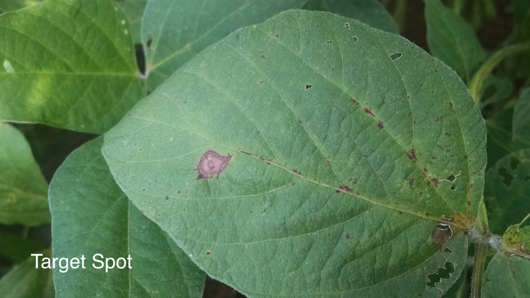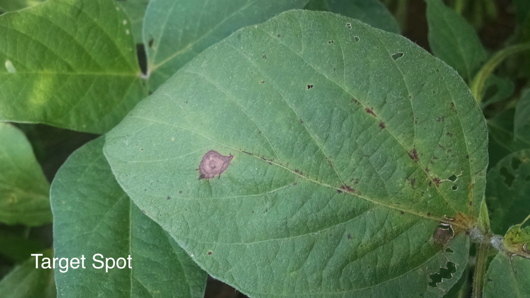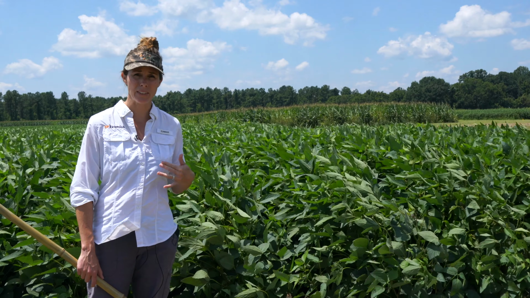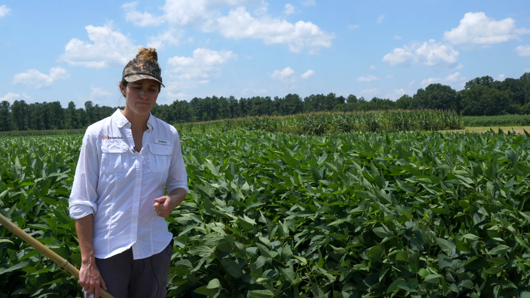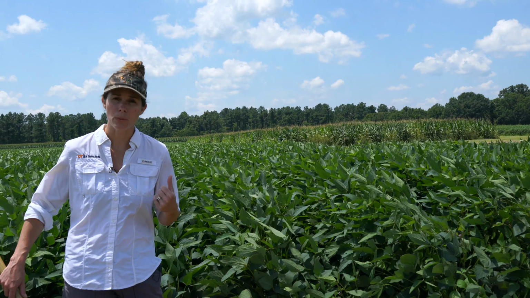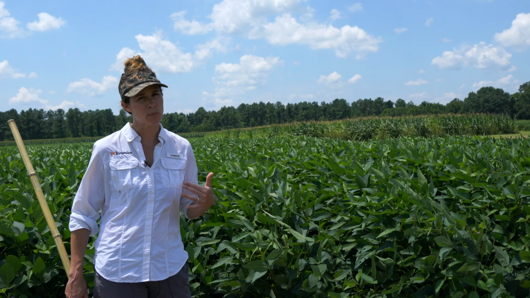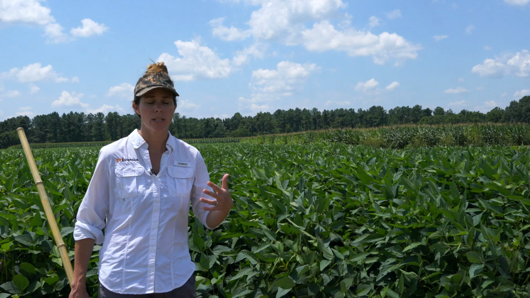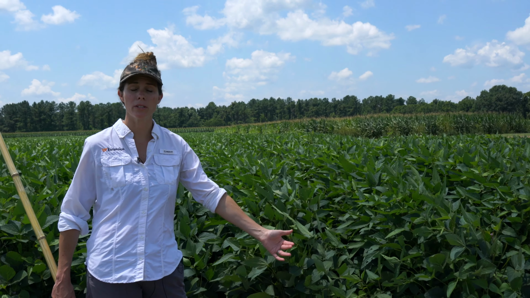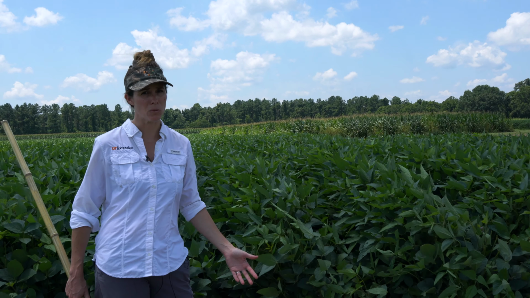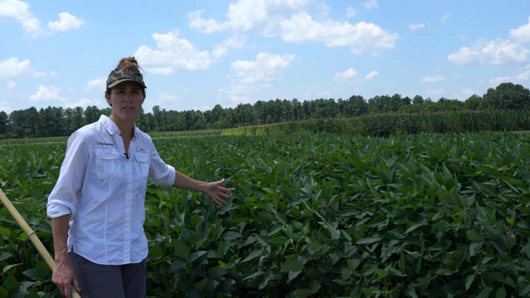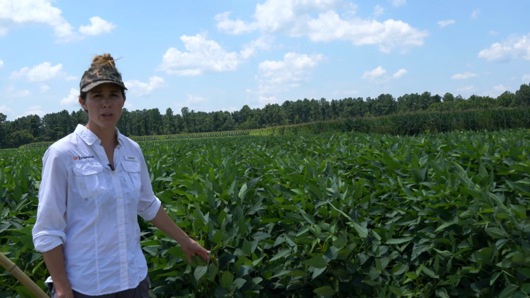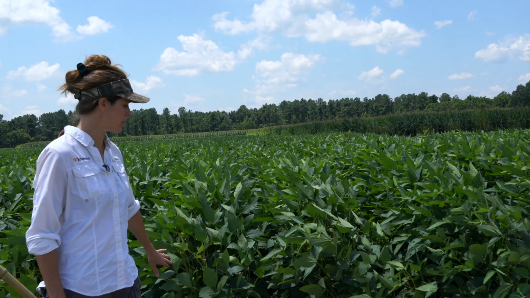Cotton, all cotton varieties that we know of are susceptible to target spot, but it does vary in the level of target spot that they could get. So again, really knowing your growth stage and scouting to see the disease pressure you have in your field is best to determine your fungicide application timing and if one's actually required. Right now, this field in particular behind me is very clean. Even though it is into R3, I would not necessarily pull the trigger on this.